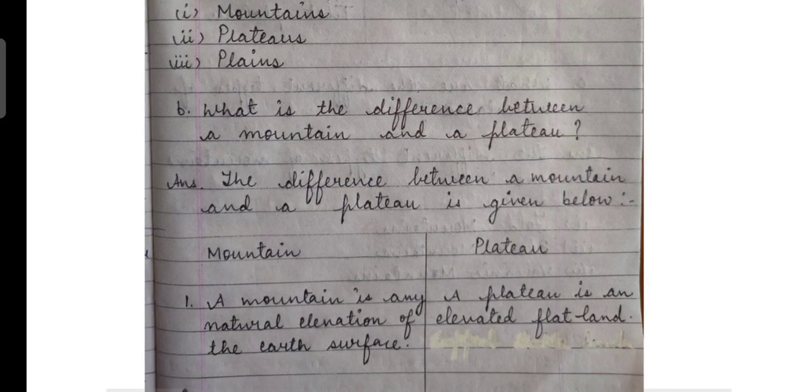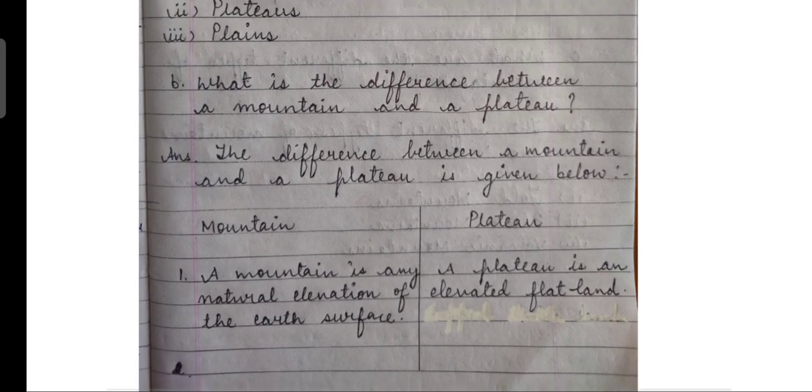Second question, what is the difference between a mountain and a plateau? The difference between mountain and plateau is given below. You will make two columns. On the left side you will write mountain and on the right side you will write plateau, and then we will differentiate. The first point is, a mountain is any natural elevation of the earth surface. On plateau side we will write, a plateau is an elevated flatland.